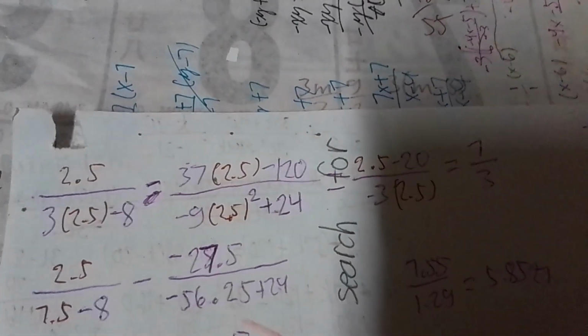Okay, so I found the solution sheet. The solution goes like this. First, let's do it on the right first. Remember, our answer is 5 halves, and that's 2.5. 2.5 minus 20, that's supposed to be negative 17.5. Negative 3 times 2.5 is negative 7.5. Dividing that out, you're supposed to get 7/3. This should be the reference for our answer.